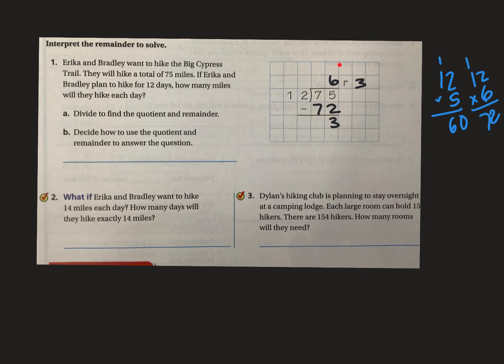So I'm going to choose to write my remainder as a fraction because that will take care of that. 3 out of the 12. So we're going to do an answer of 6 and 3 out of the 12, but that's a fraction that is reducible. So let's reduce that, because 3 is a multiple of 3 and 12 is also a multiple of 3. 3 divides evenly into both of these numbers. So let's divide by 3, divide by 3. That's going to give us 6, and 3 divided by 3 is 1, 12 divided by 3 is 4.